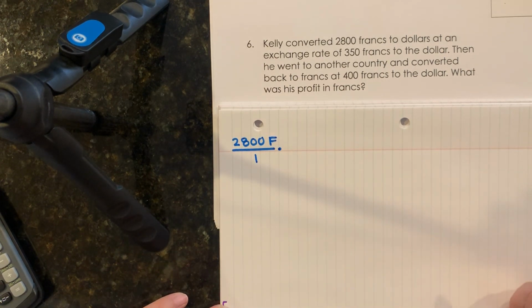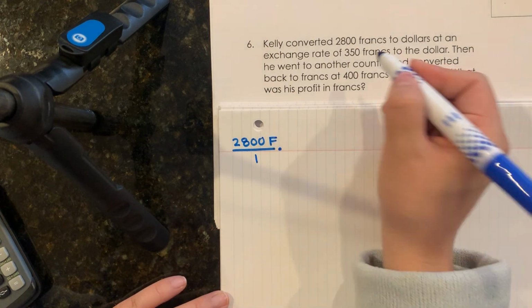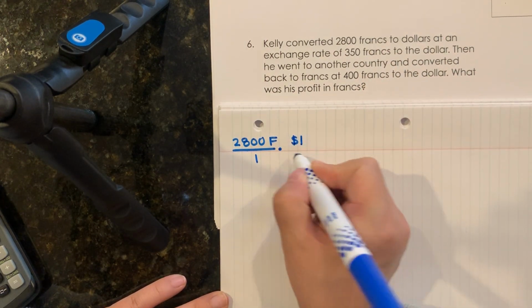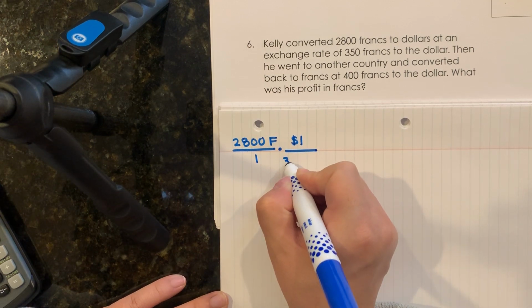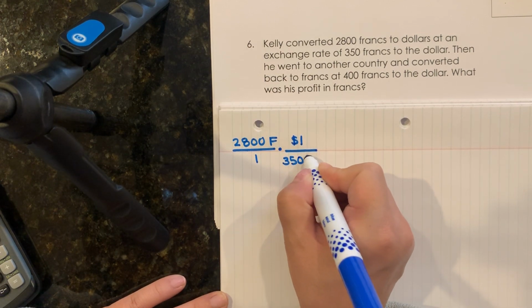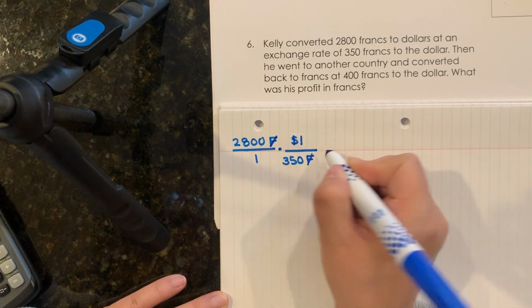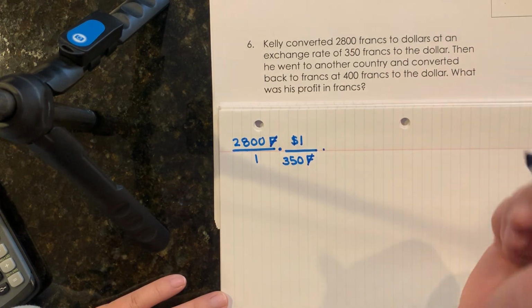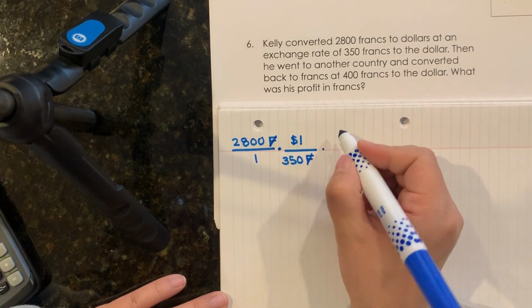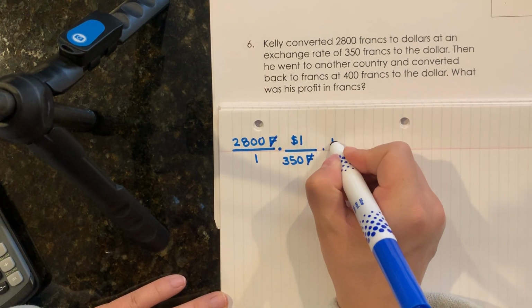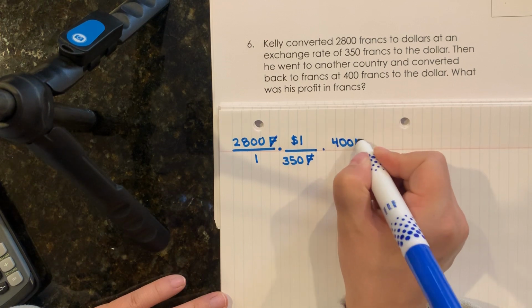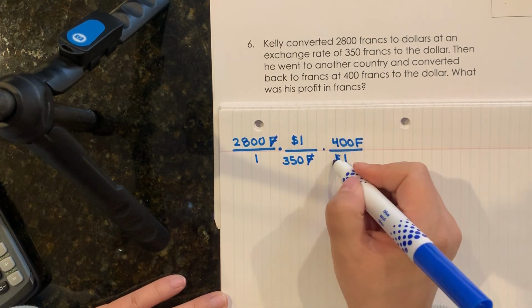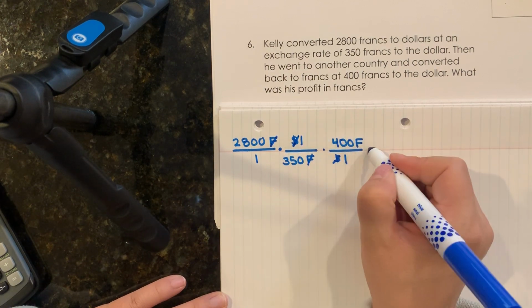Then I'm going to use the first unit multiplier they give us. They give us 350 francs to $1. So it would be $1 to 350 francs. So I know my francs would cancel. Then it says we're going to convert back to francs at 400 francs to $1. So if dollar is at top, I have to put it at the bottom. So that means my 400 francs would go at the top over my $1. And now my dollars would cancel.